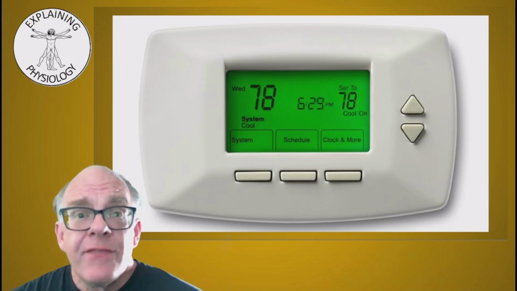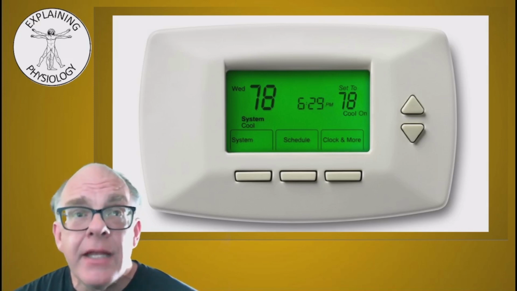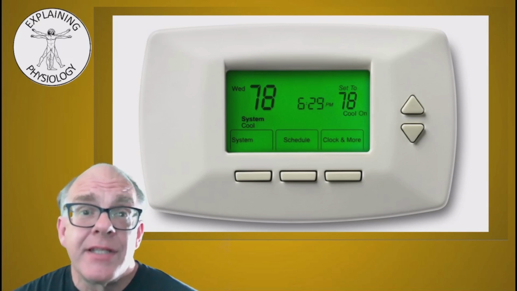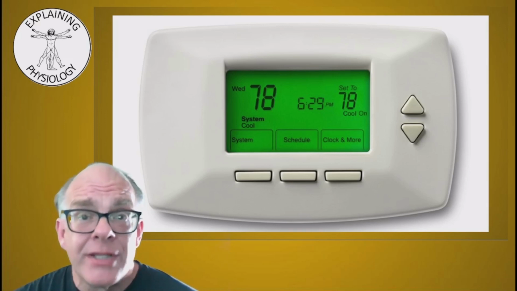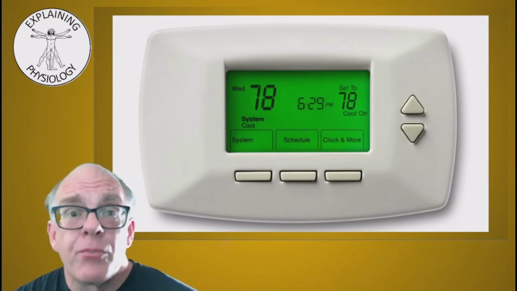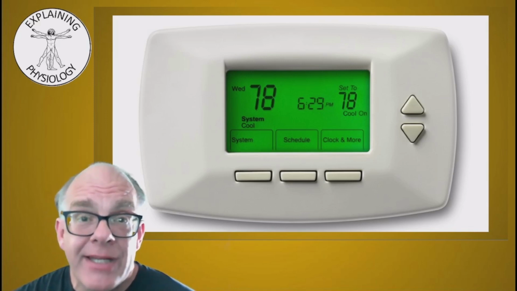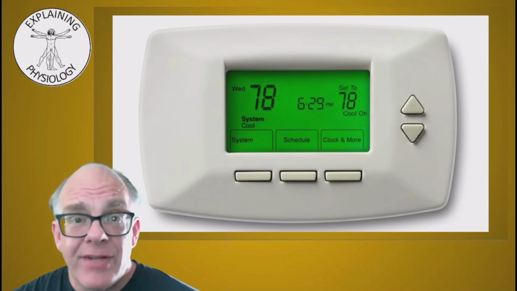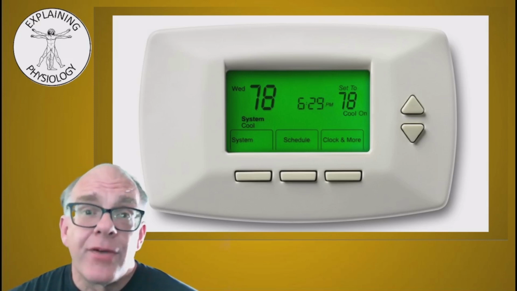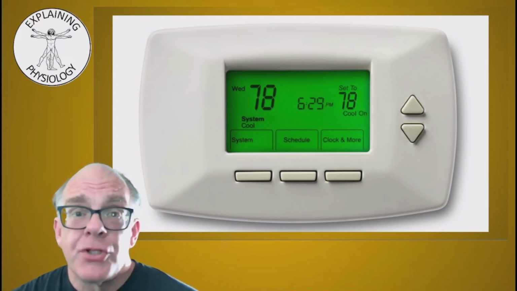But again, if that room starts to increase, if it goes from 78 to 79 to 80, that thermostat is going to recognize that the temperature in the room is higher than the set point, higher than the 78 degrees now, and it is going to trigger the air conditioner to cool the air and bring the temperature back down to 78. If the temperature in the room starts to decrease, so instead of staying at the temperature of 78, the set point, it goes down to 77 or 76, it is now going to send a signal to the furnace to generate heat and bring the temperature back up.